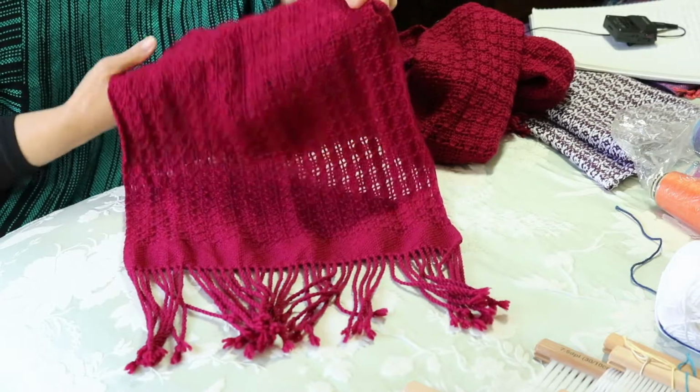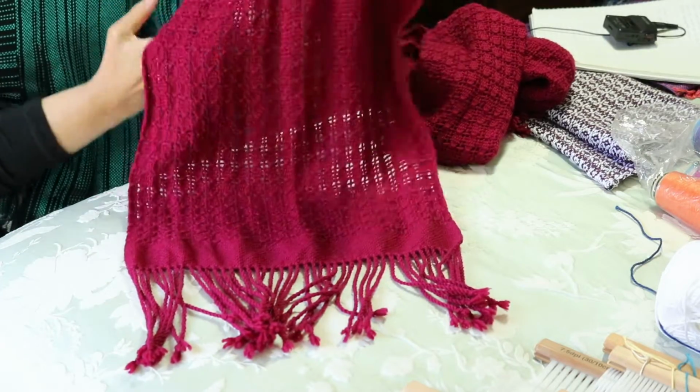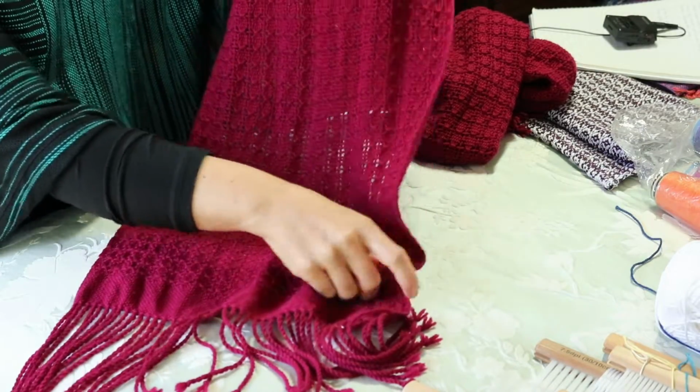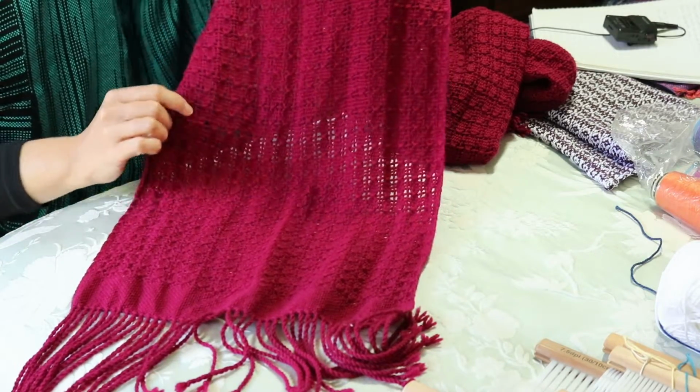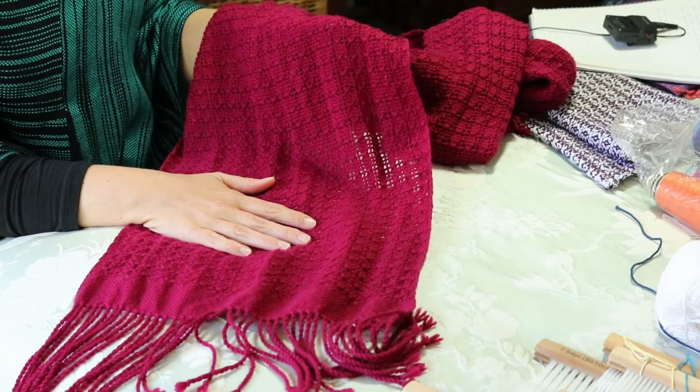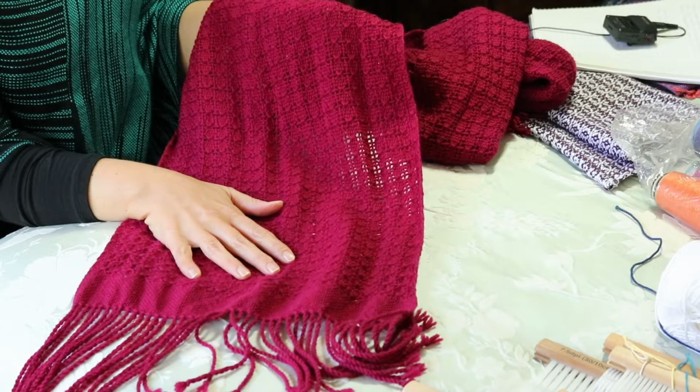However, this is a sort of open, airy weave. You can probably see that there. I'm trying to show you the airiness of it. So it's a little bit like a knitted lace, which is one thing that I really love about this scarf. This pattern's available in my Etsy shop, by the way.